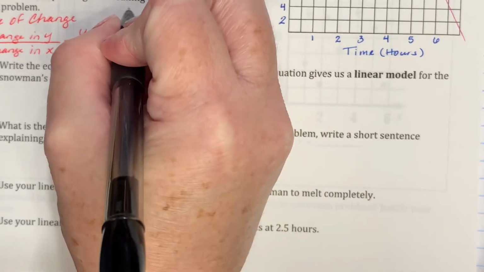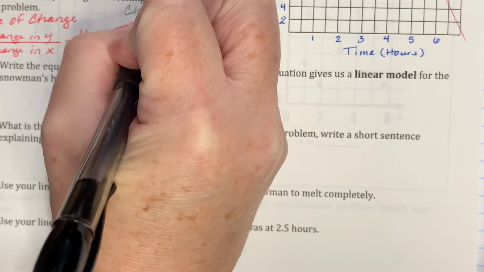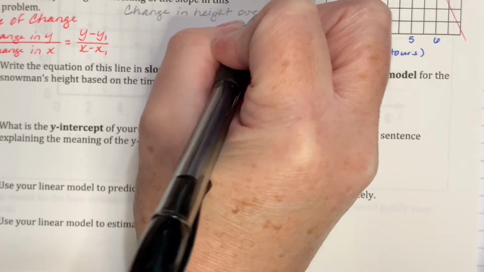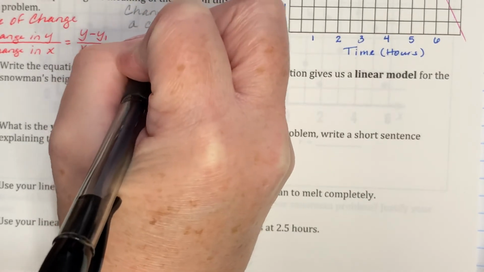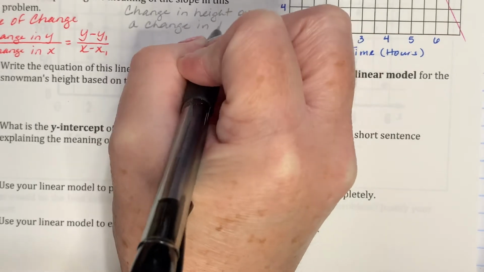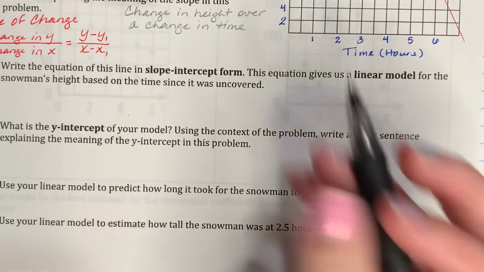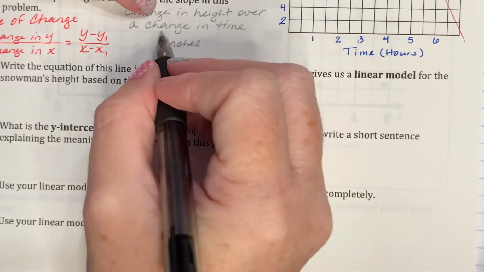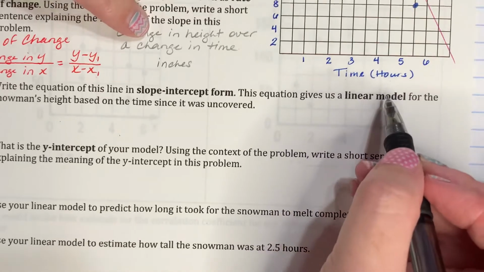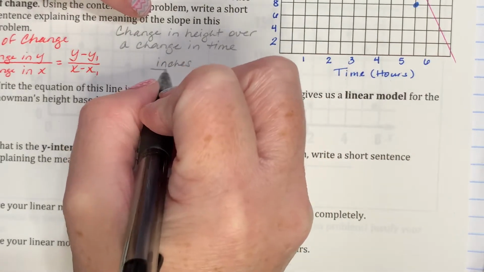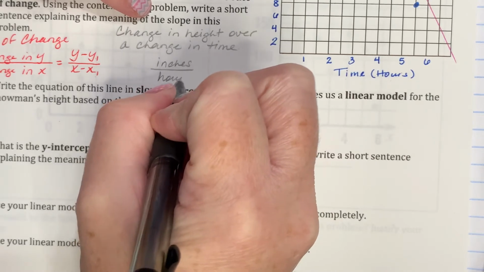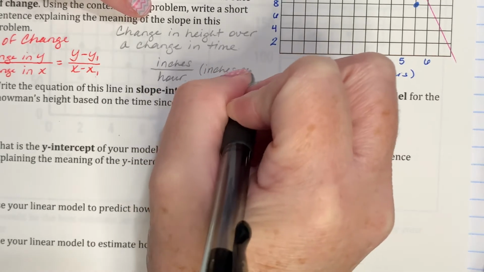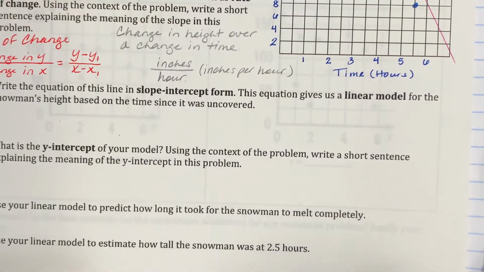So this is going to be a change in height over a change in time. Height was measured in inches, and time was measured in hours. So this is going to be inches per hour.